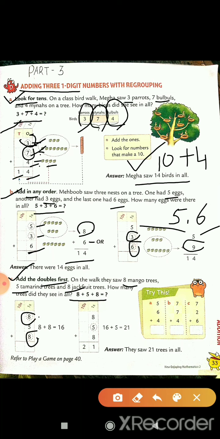So the double of 8 is 16. And then we have to add this 16 with the remaining number, that is 5. So 16 plus 5 is equal to 21. When we regroup 21, we get 2 tens and 1 one. So we will write 1 at the place of ones and 2 at the place of tens. So our answer is they saw 21 trees in all.